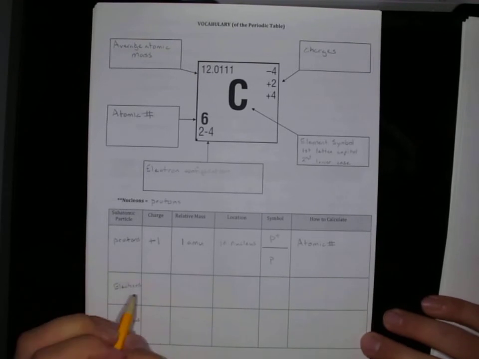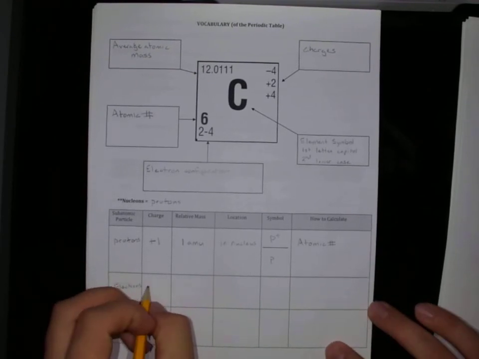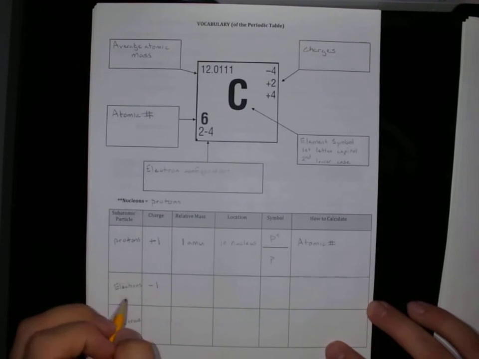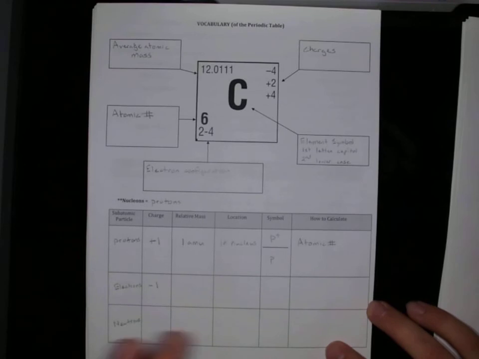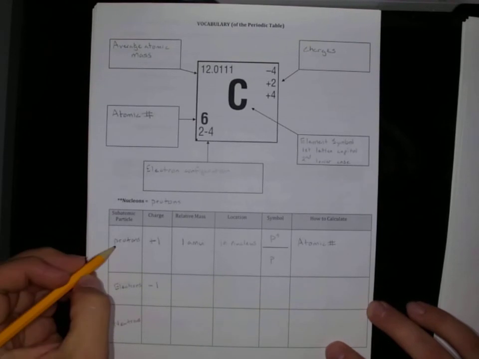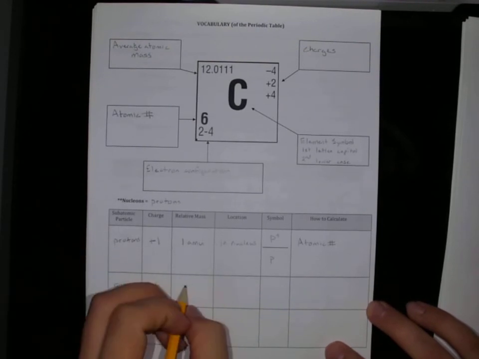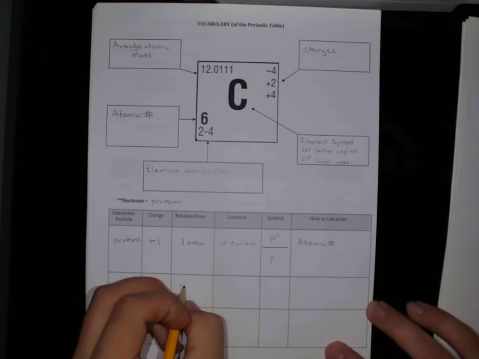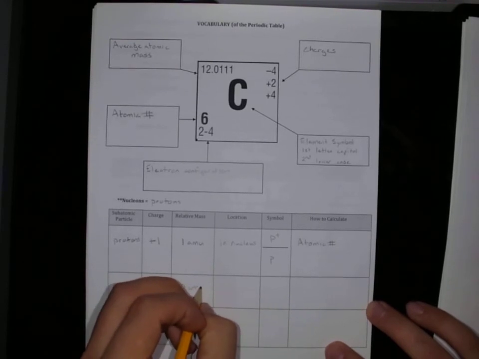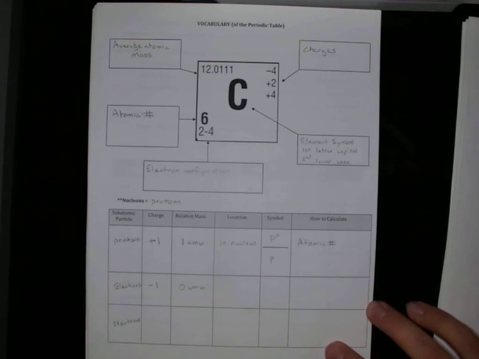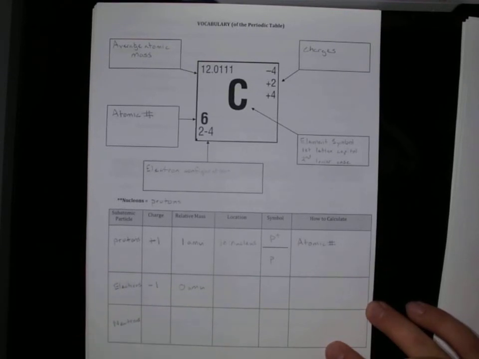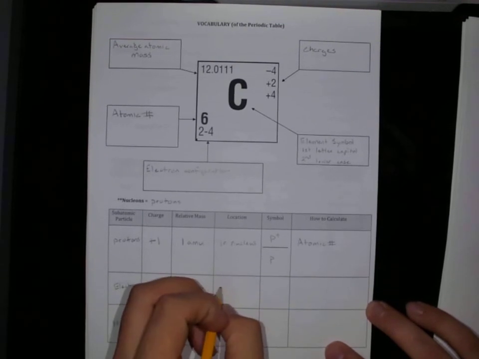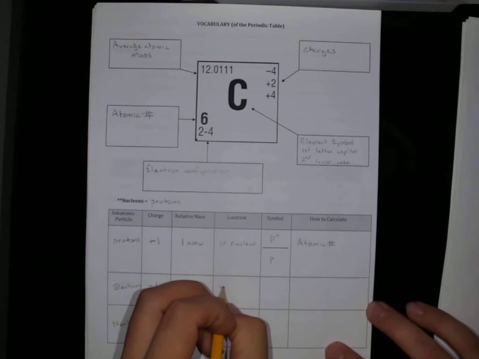All right, let's talk about our electrons here. Electrons have a -1 charge, so they cancel out with our protons. Relative mass: electrons are super light, even way lighter than our protons. So much so that we're essentially just going to say that it's 0 mass. It has a really small amount of mass, but compared to protons it's so low that we're just going to round it and say that it's 0. Okay? The location: electrons are not in the nucleus. They're found outside of the nucleus.